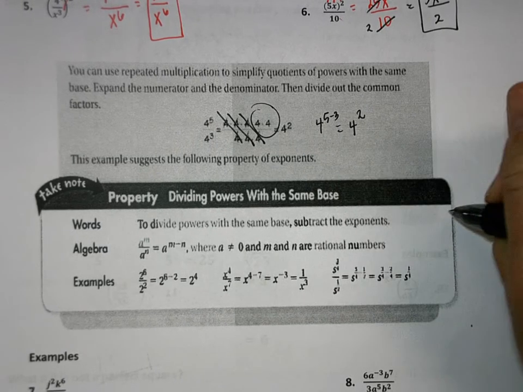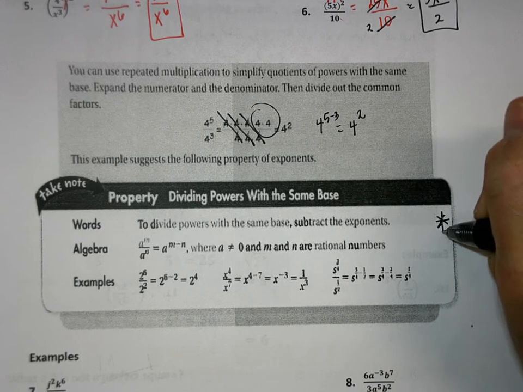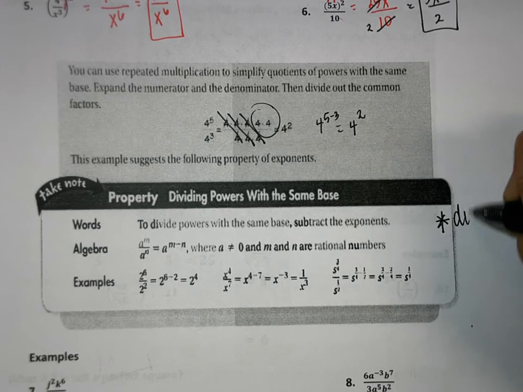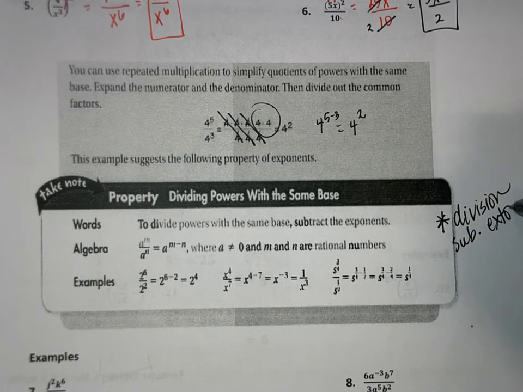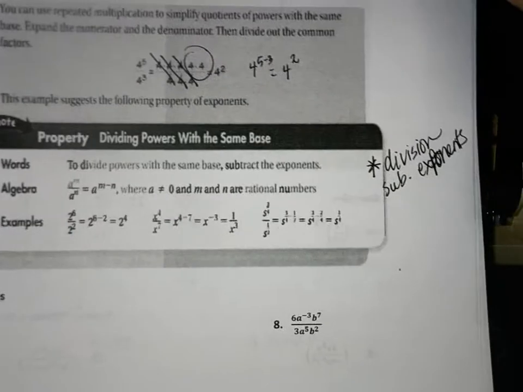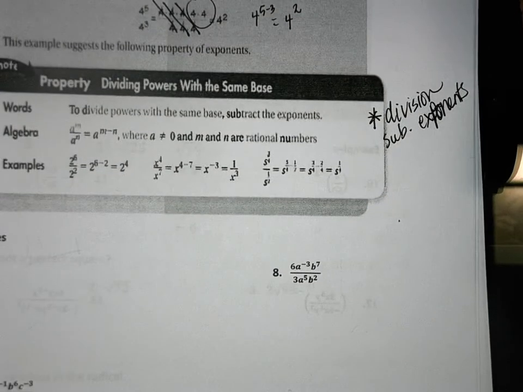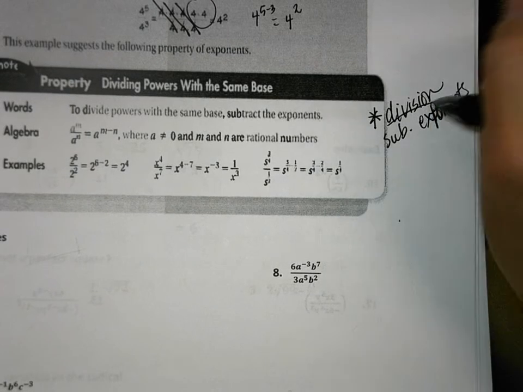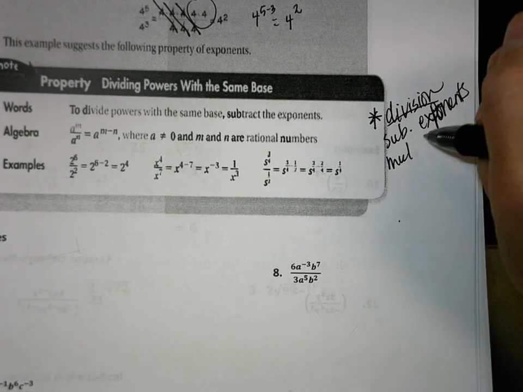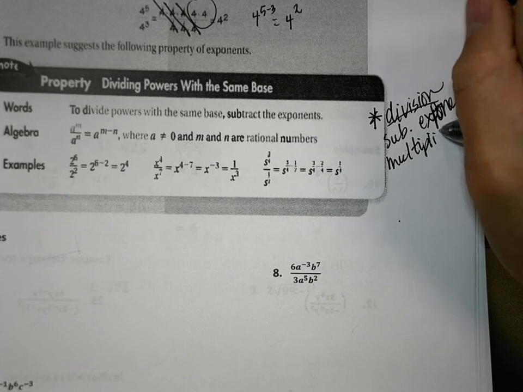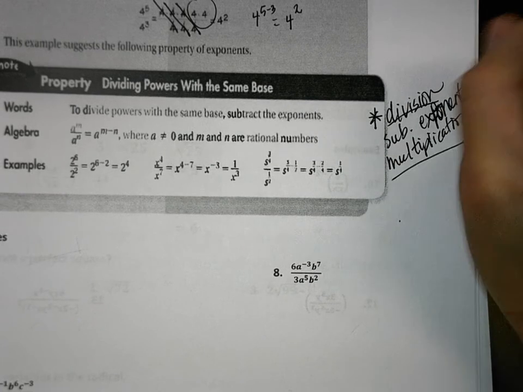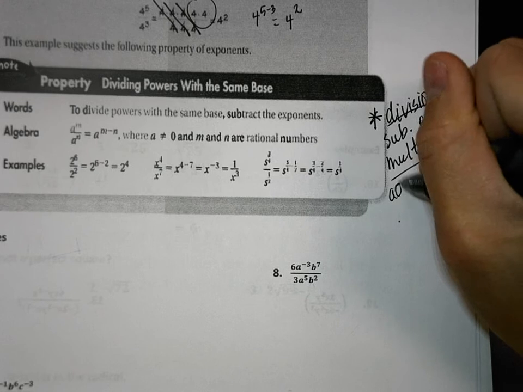So we're just going to make a little note to ourselves to remind us. So division, subtract exponents. Okay, and then when we have multiplication, we add exponents.